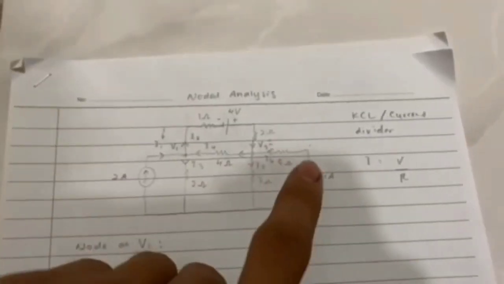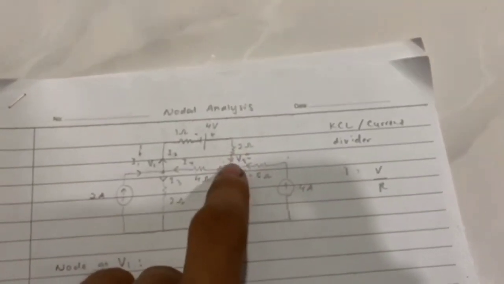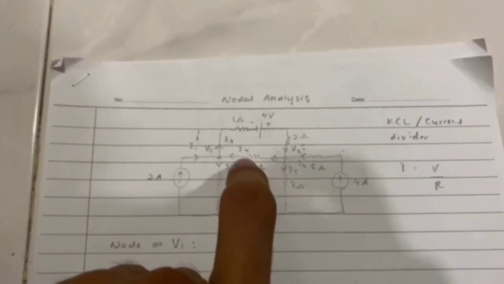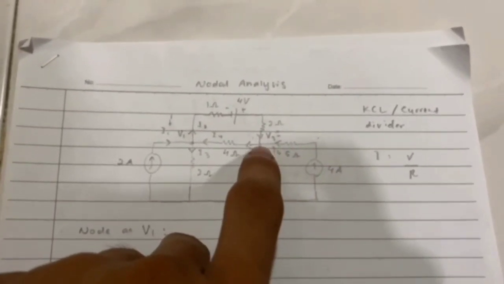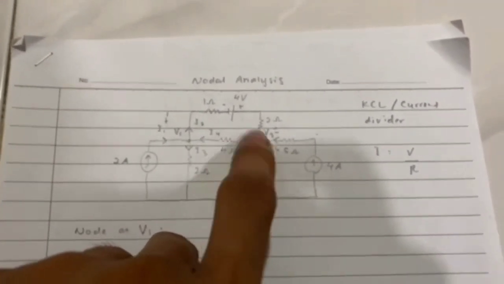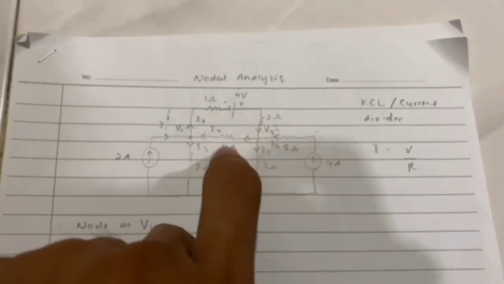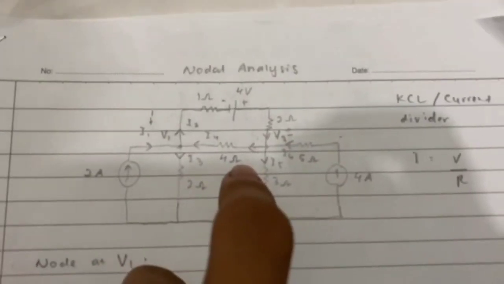The current exiting the node V2 is I4, which earlier we marked as entering the node V1. But in this situation, I4 will enter V2 first, and then exit.